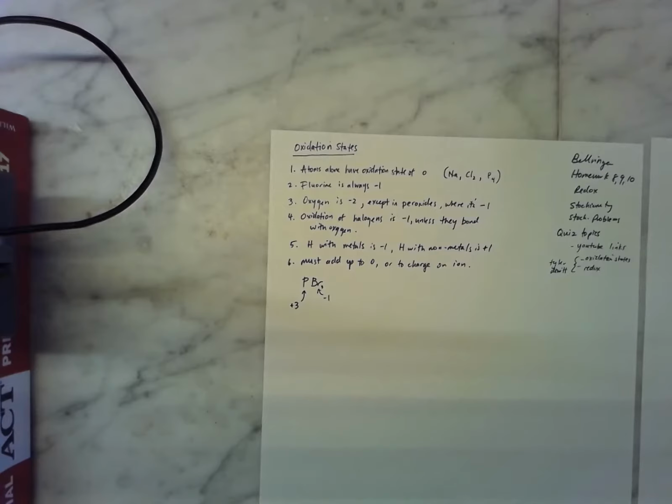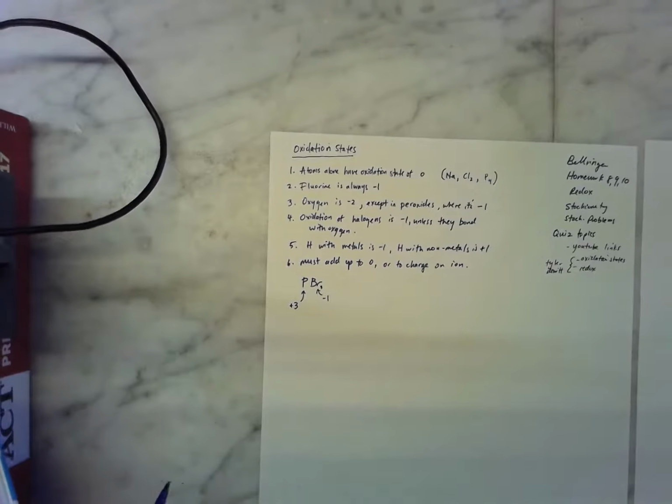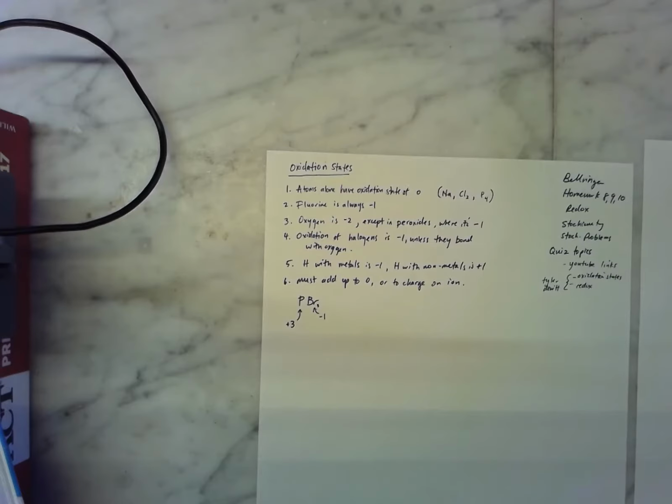Okay, first we're going to start with the oxidation state questions, which was number 8, and then we'll quickly do 9 and 10. Then we're going to do reactions 1 through 7. Okay, well, we'll talk through those. All right, so first, let's talk through a lot of these.